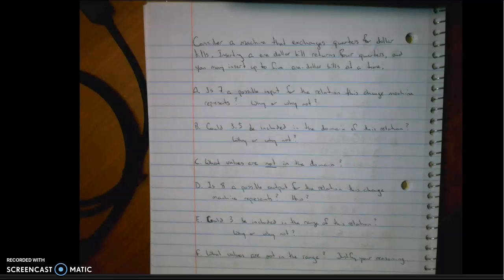E, could 3 be included in the range of this relation? Why or why not? Go ahead and hit pause right now in the video and write your answer, and then when you're finished, come back.